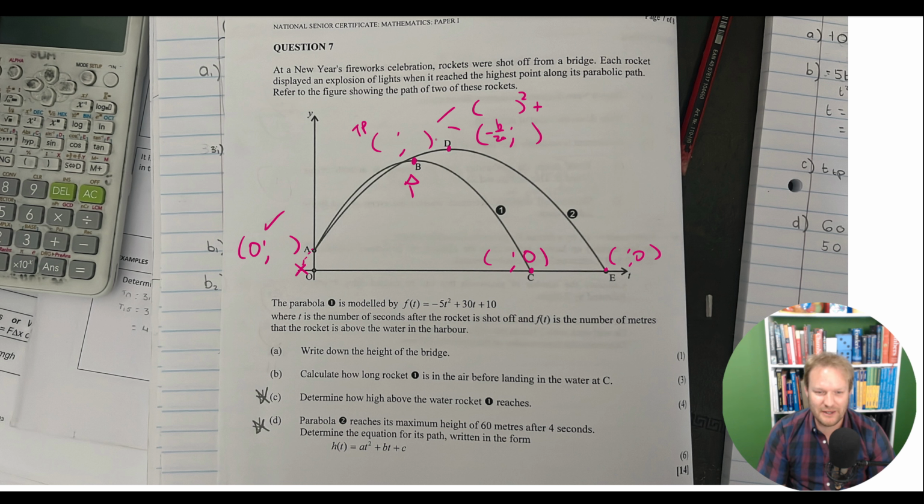Parabola 2 reaches its maximum height of 60 meters after 4 seconds. Oh, we've got point D here. So we've got 60 meters after 4 seconds. Let's just pause and see what we've got for this one over here. We've got the coordinates of point A. So we've got 1 point, which will give us a value for free, right? Because at t equals 0, h(t) equals c. We've got another point over here. We've got its turning point.